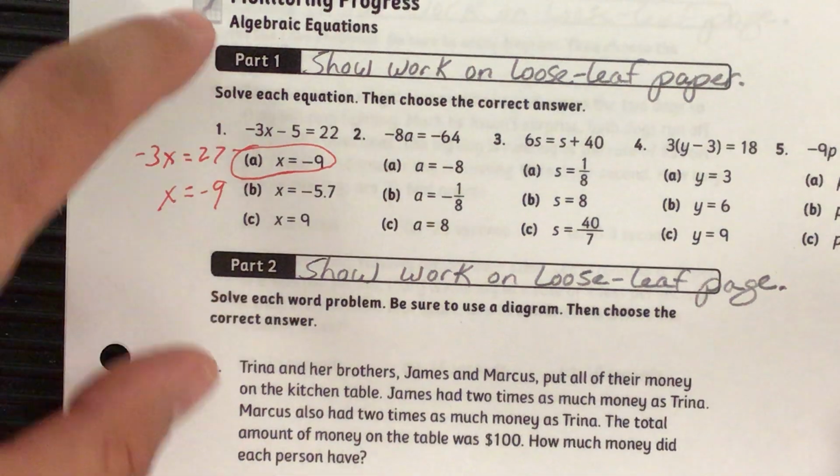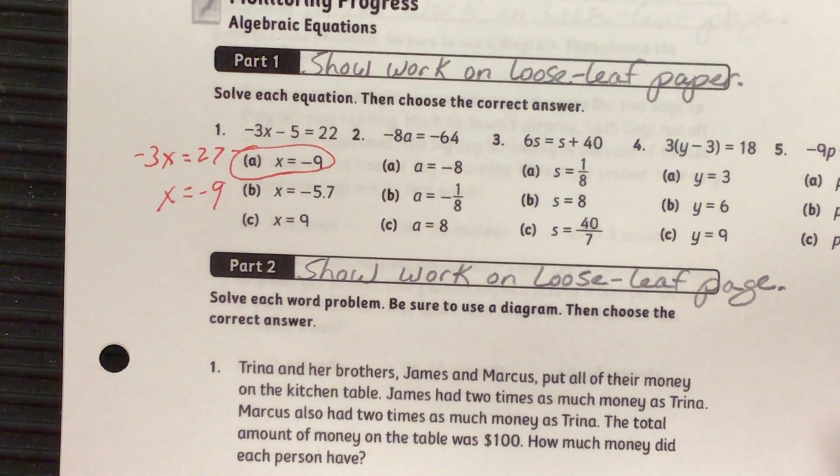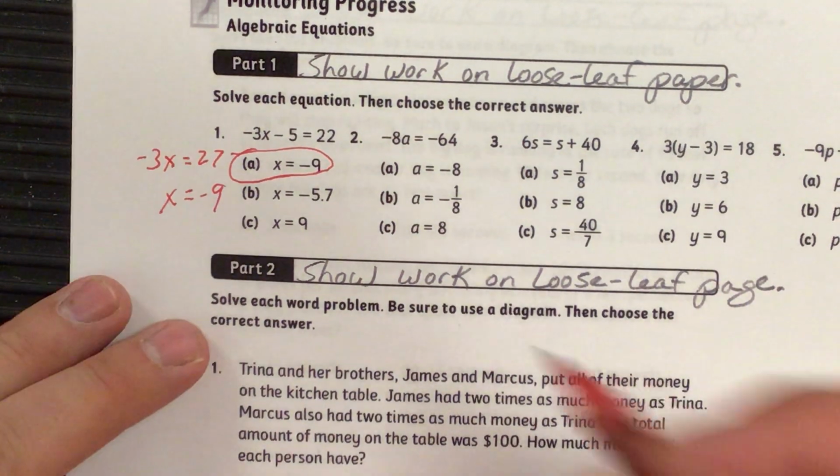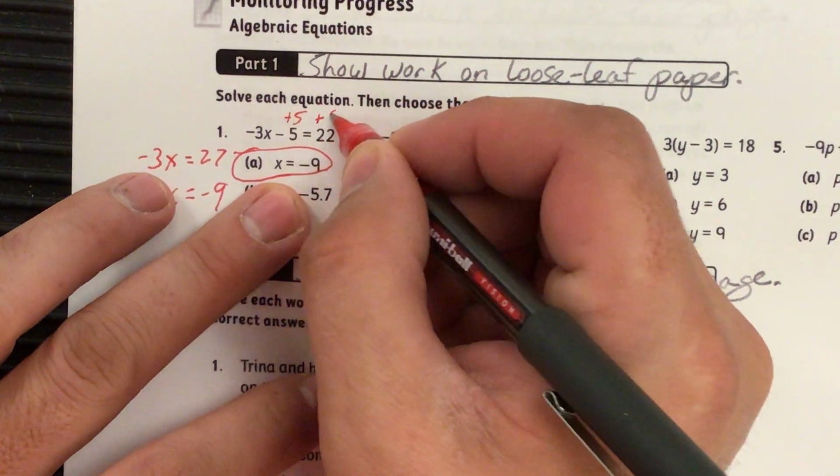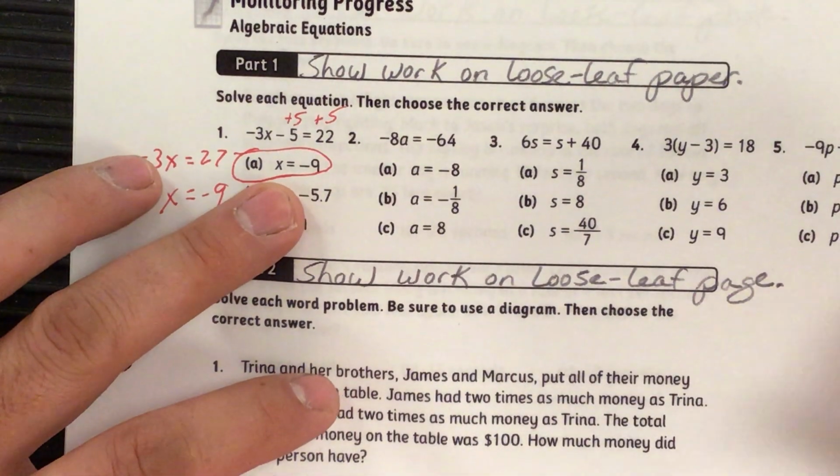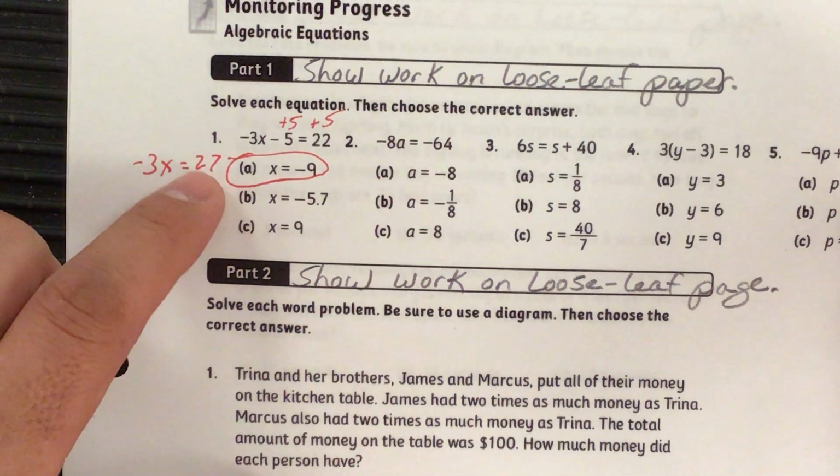Again, on these, you can always plug it back in to see if it makes sense. Wait, what happened to the 5? Oh, you put the 5 on. I added 5 first. You need to get rid of it. Gotta get rid of it. And that's how I got 27.